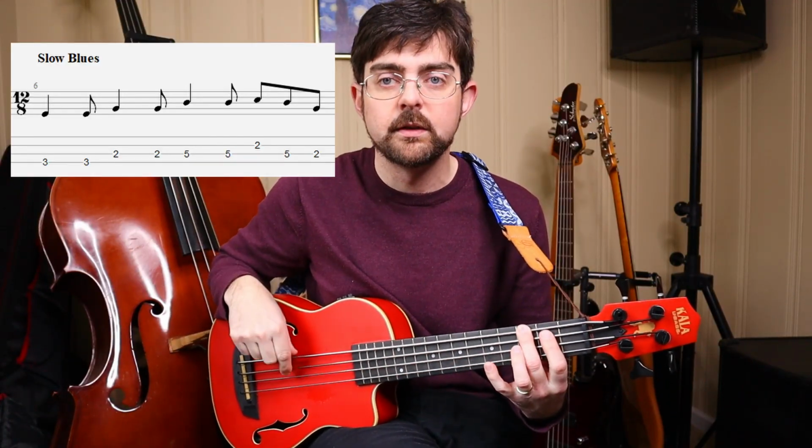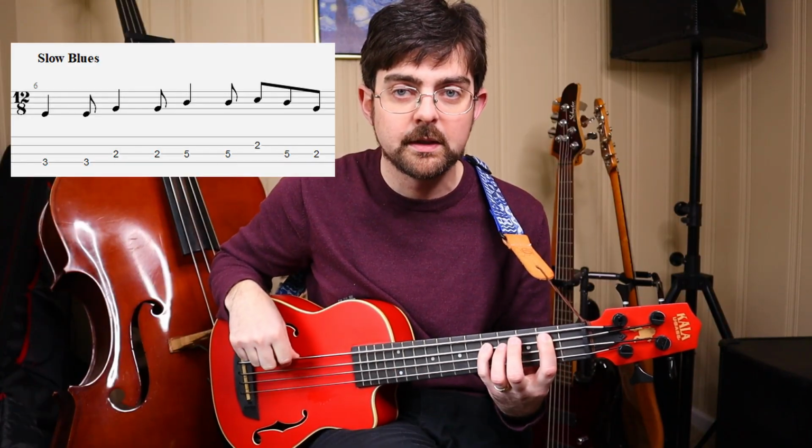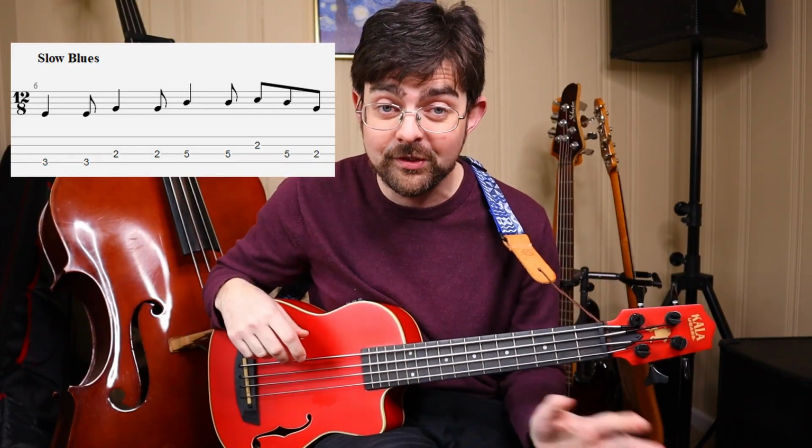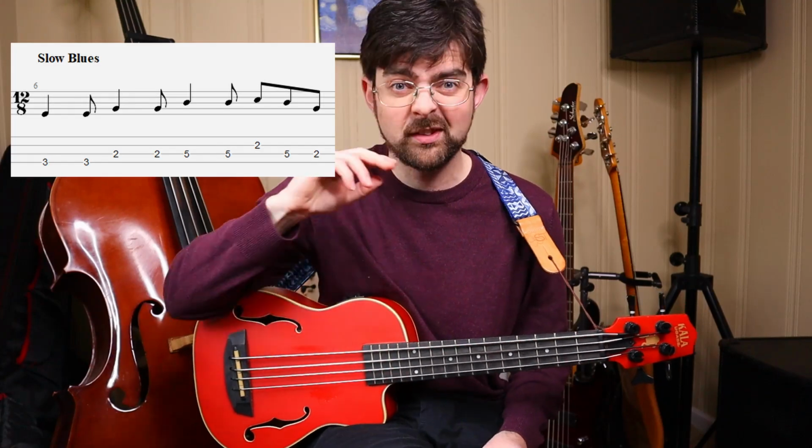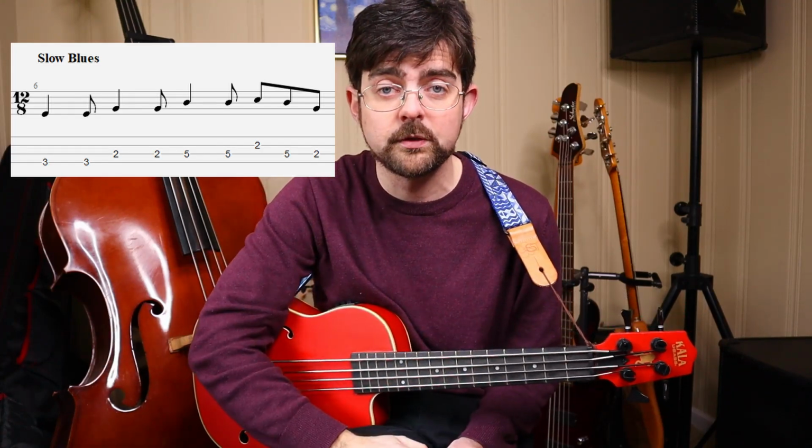1 a lit, 2 a lit, 3 a lit. So that part is just like the shuffle, other than the fact that we're going a little bit slower and splitting it evenly into 3 parts, and you're playing the first part and the last part of each triplet.